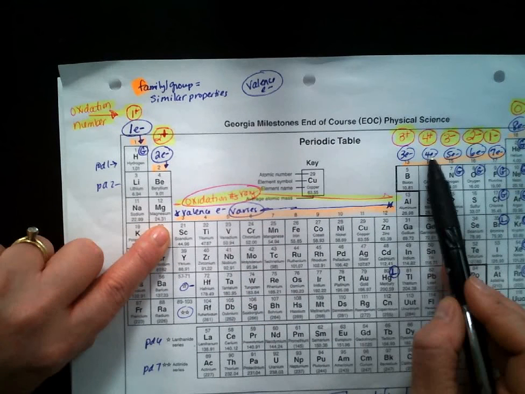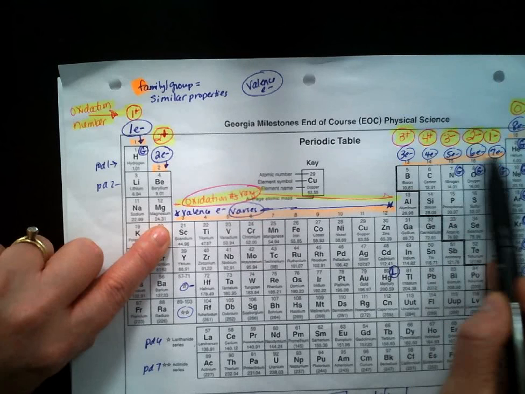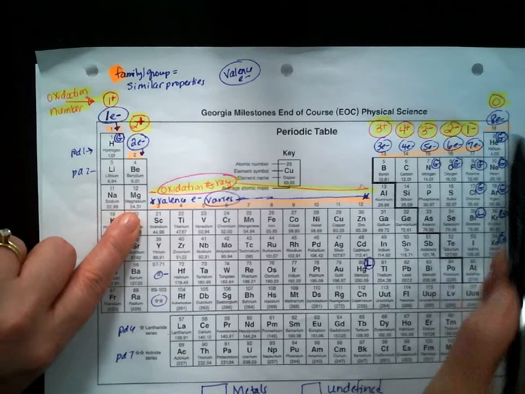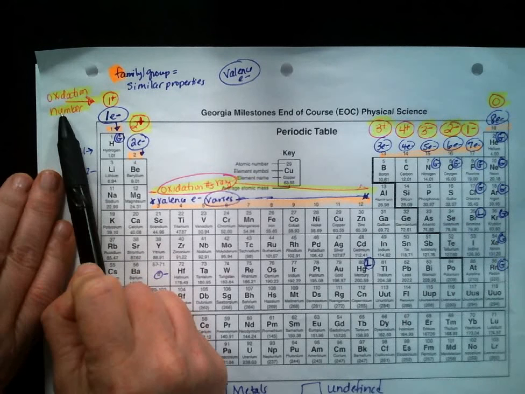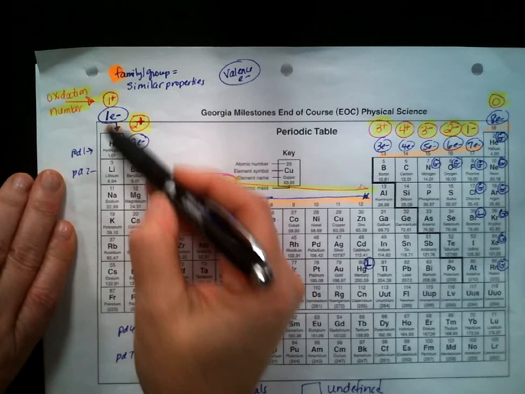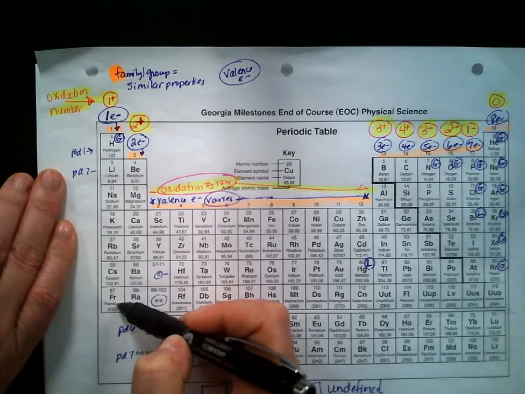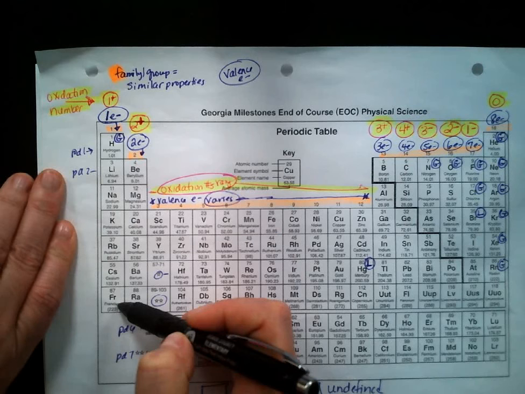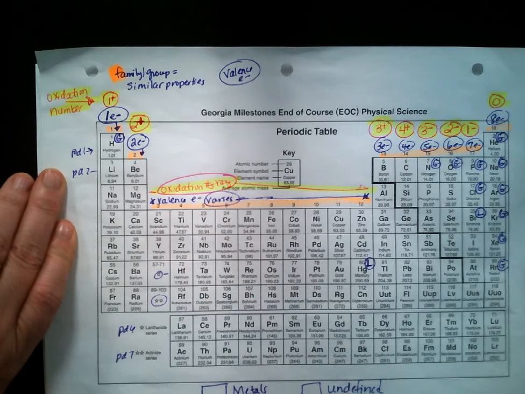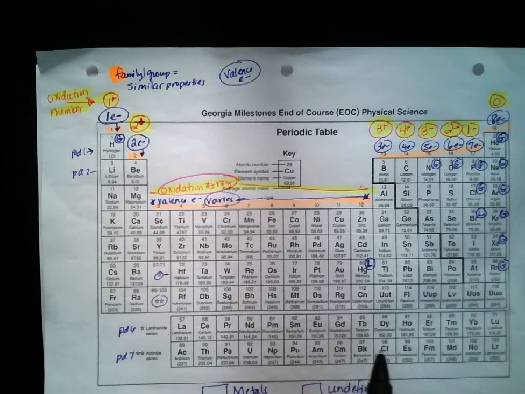So what we did today is we came back and we put in the oxidation number. Your oxidation number will tell you if this family is going to give away or take electrons, so they're going to lose or they're going to gain electrons. It's going to tell you how many. So first of all, we have to think about what you call the octet rule. Remember that all families are looking to have 8 valence electrons to be stable.